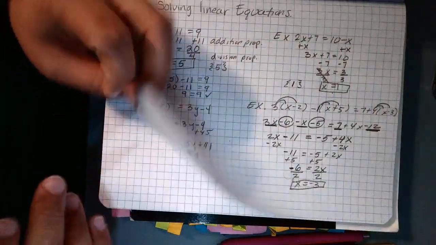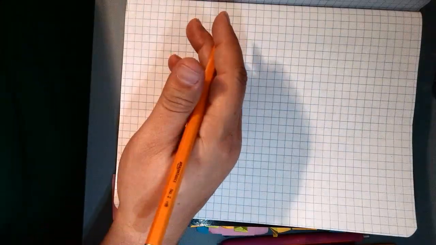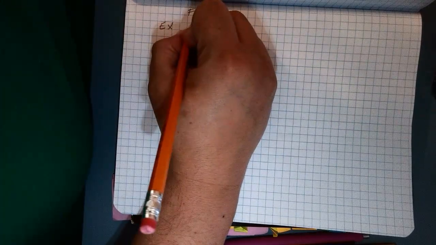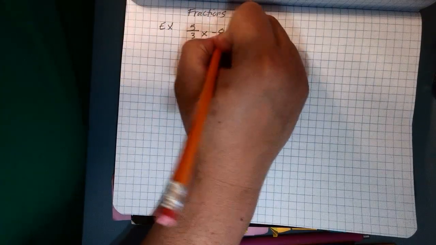Okay, now's the time you're waiting for. Here we go. How do you solve those pesky fraction problems? Get rid of them. Not the whole problem. You can't just skip the problem. But get rid of the fractions. So, for example, let's start off with an easy one. 5 over 3x minus 8 equals 7.